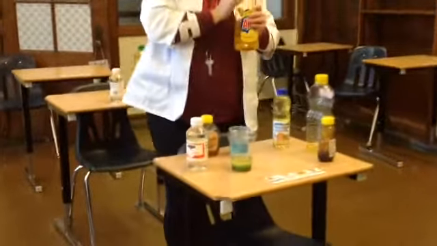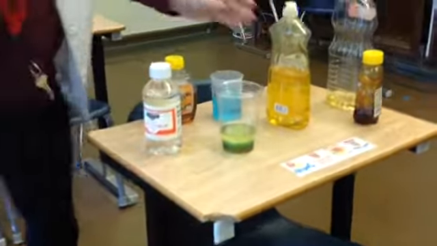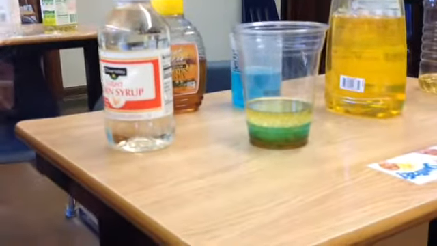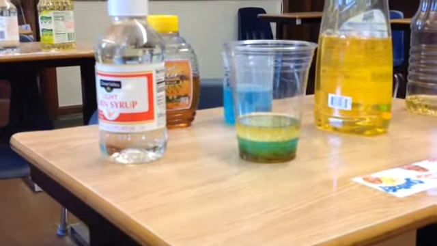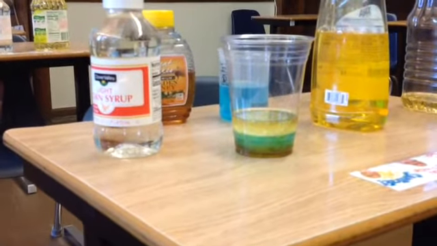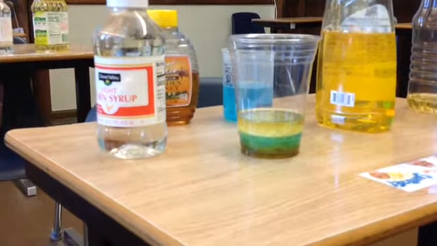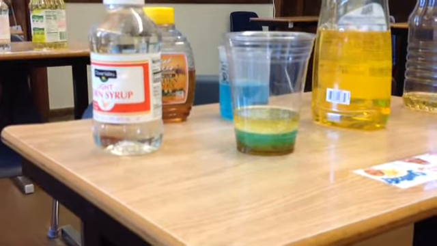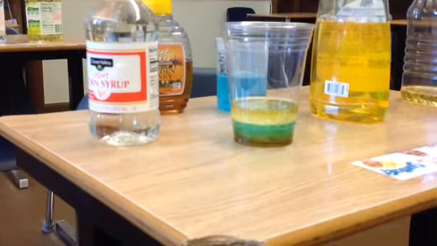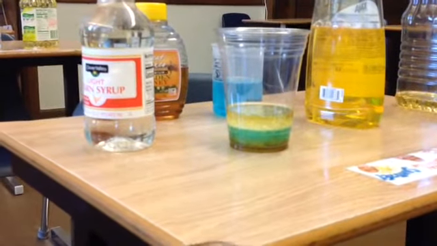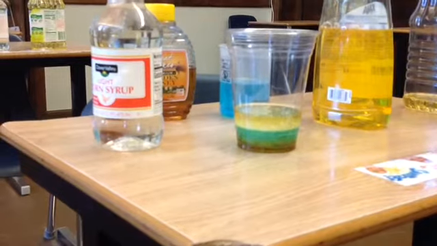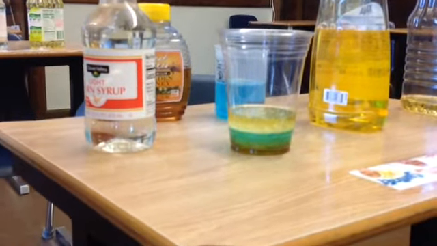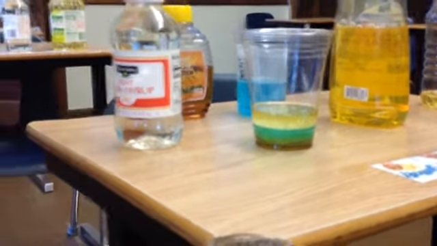Ooh, what's happened here? Something strange is happening. We might need to let it settle for a moment. I think so, yes. So it looks like the vegetable oil will still be the least dense, but it looks as though the dish soap might be trying to go beneath the water. Yes. What do you think? It's working hard. So let's see. Let's give it a few minutes to settle, and we'll come back in a moment.